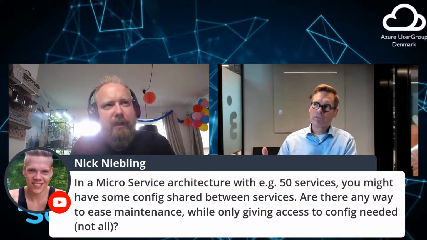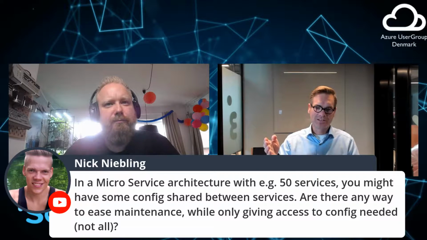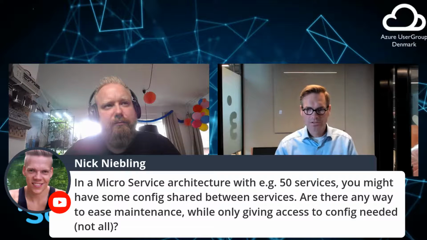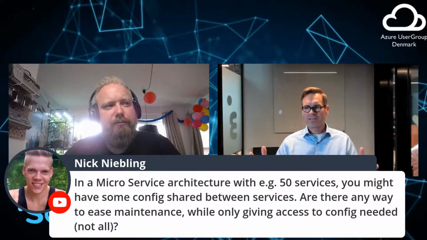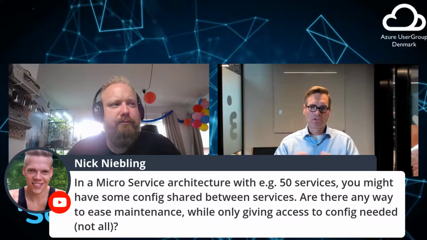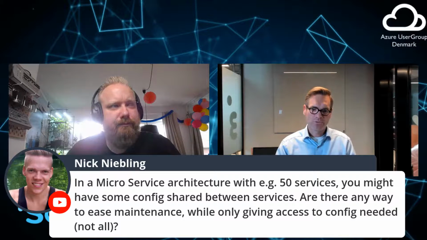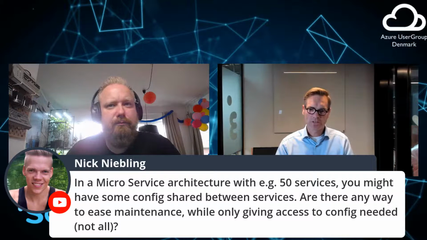So basically, you would like to have access control based on a prefix in App Configuration, and that doesn't work, of course. So in practice, you would separate. You would have multiple Azure App Configuration instances then. You can't do those fine-grained access control mechanisms. You don't have them in Azure App Configuration, at least not yet.